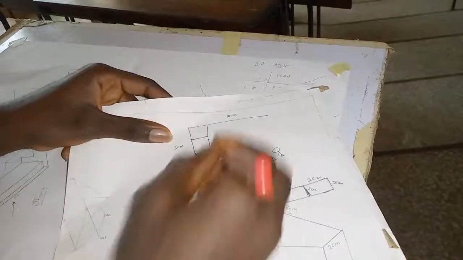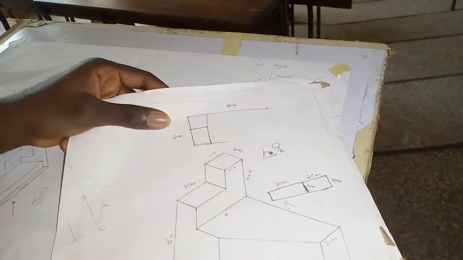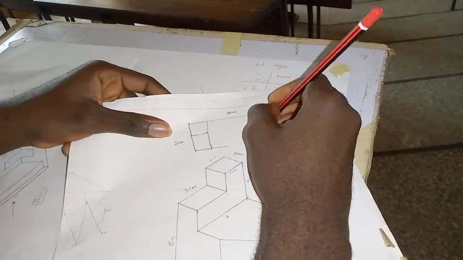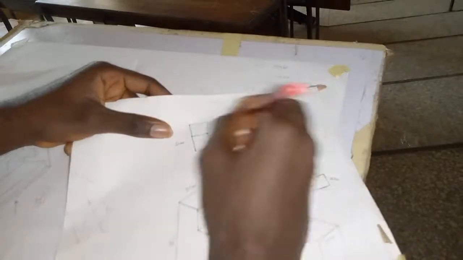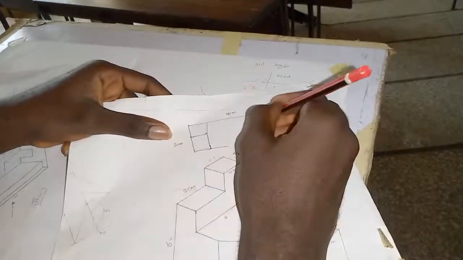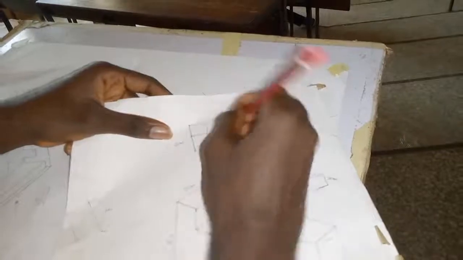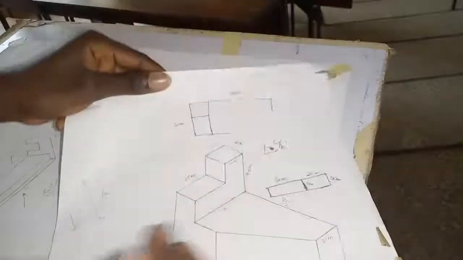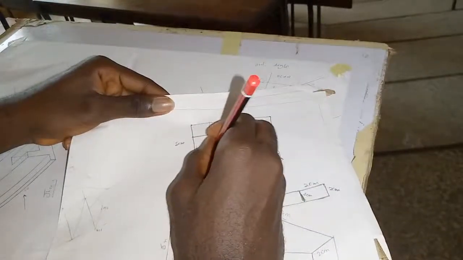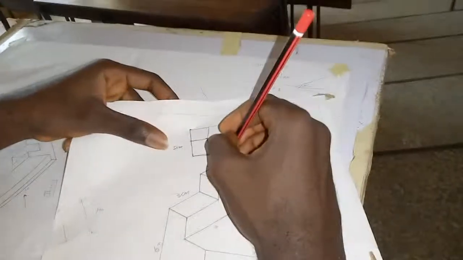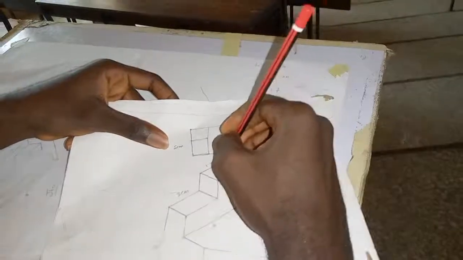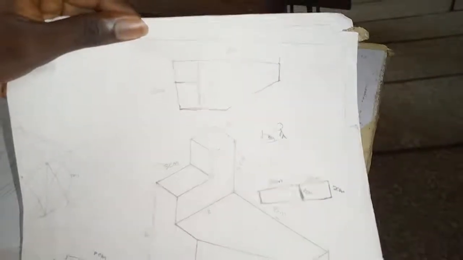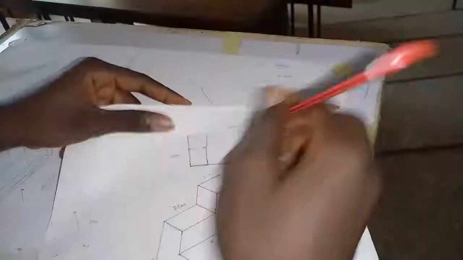This line here, I just drew it now. We can tell it is 2 cm. Then here we have another 2 cm here. Remember this 2 cm and this 2 cm. From here is 2 cm, from here is 2 cm. So you have to be equal. If you draw a thin line, you have 2 cm, alright? We've gotten this straight line, alright? All you have to do is just join from here. Then you've gotten your plan.